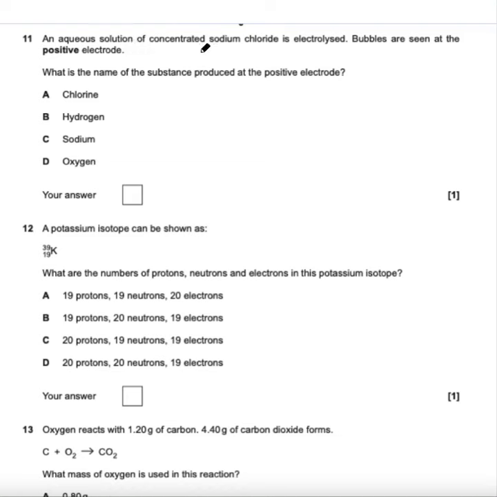An aqueous solution of concentrated sodium chloride is electrolyzed. Bubbles are seen at the positive electrode. What is the name of the substance produced at the positive electrode? Right. So we have sodium chloride. The sodium is the metal, so it's a positive charge. Therefore, it will go at the opposite, so the negative electrode.